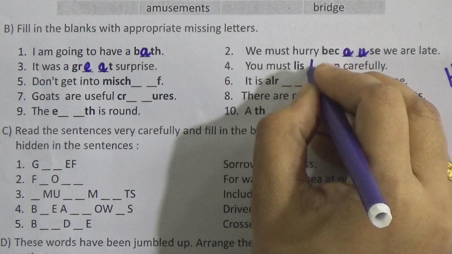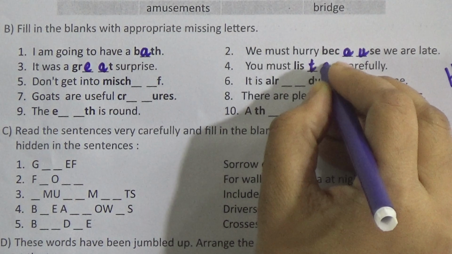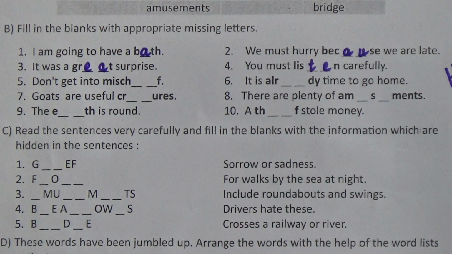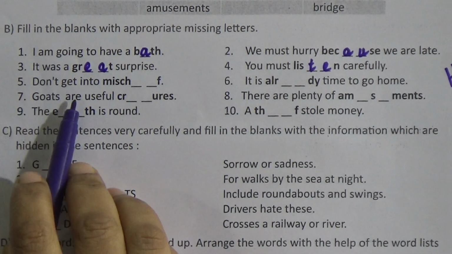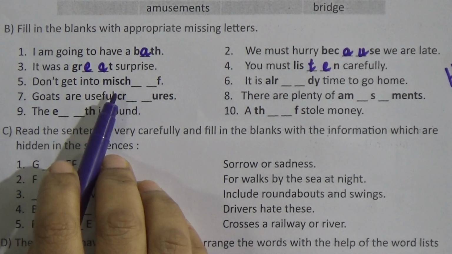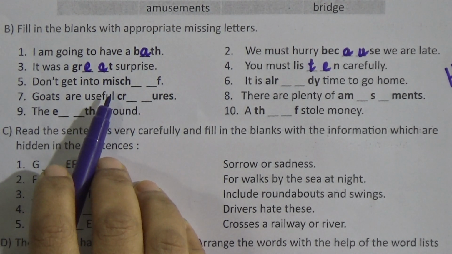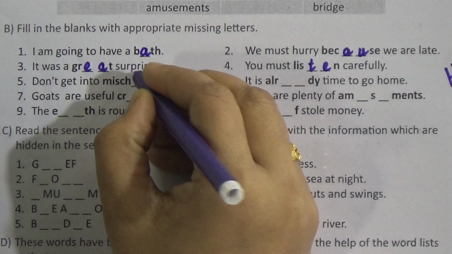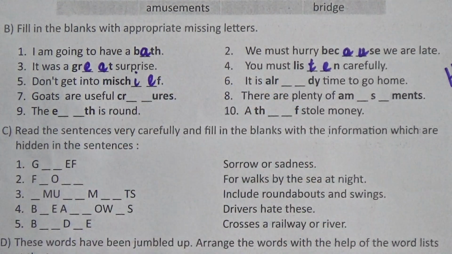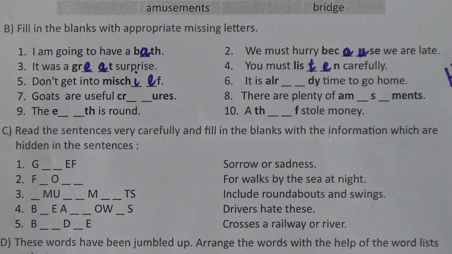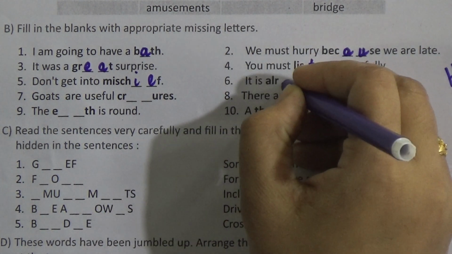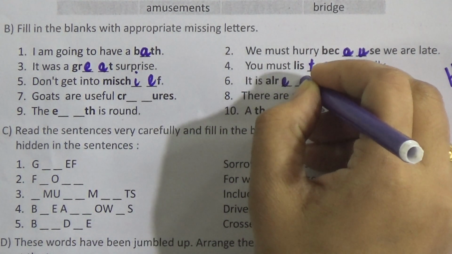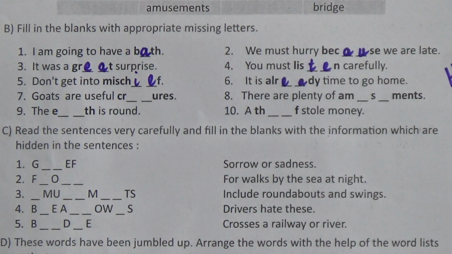Then number 4. You must dash carefully. You must listen carefully. Here it will be T-E-N. L-I-S-T-E-N, listen. Then number 5. Don't get into dash. Don't get into mischief. M-I-S-C-H-I-E-F, mischief. Number 6. It is dash time to go home. It is already time to go home. A-L-R-E-A-D-Y, already.